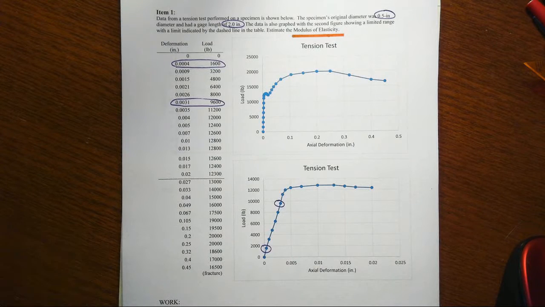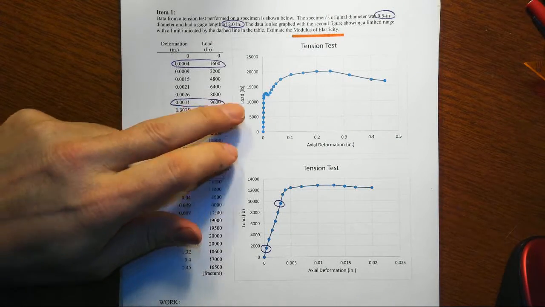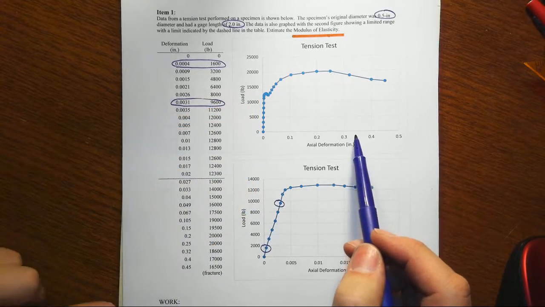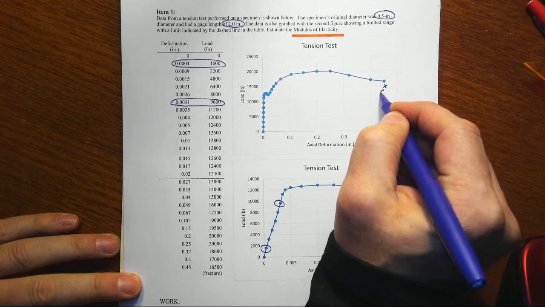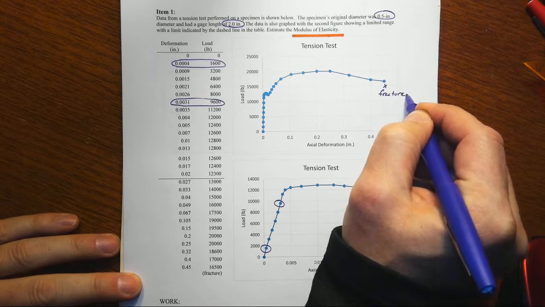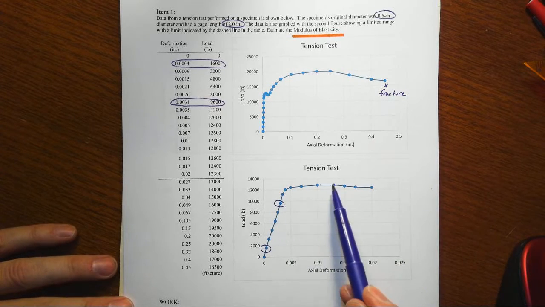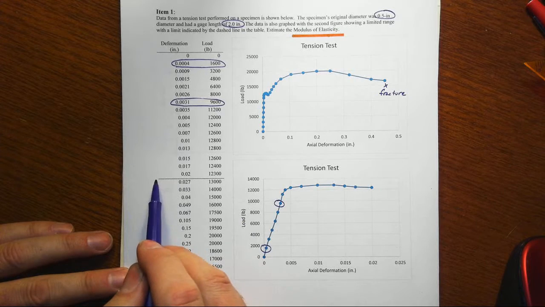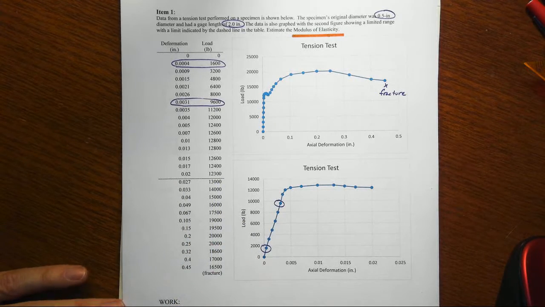In this first item on the exam, we've got data from a tension test, both in numerical form as well as in graphical form. Note that the entire test data is showing up on the upper one. Fracture happens way out here at the far right. And then we've got a close-in view over here in the bottom one. And that close-in view ends right where we see this dashed line or very thin line right here.